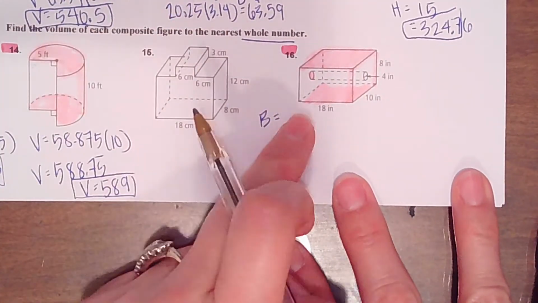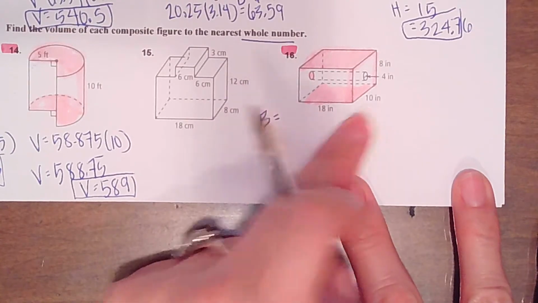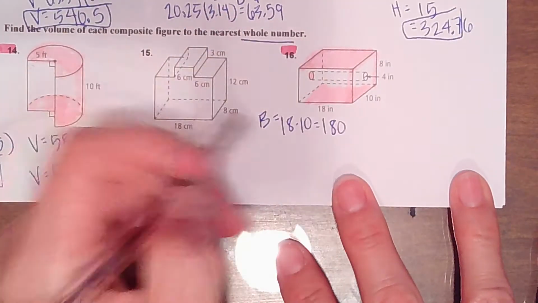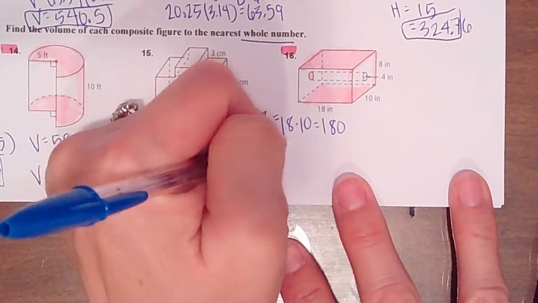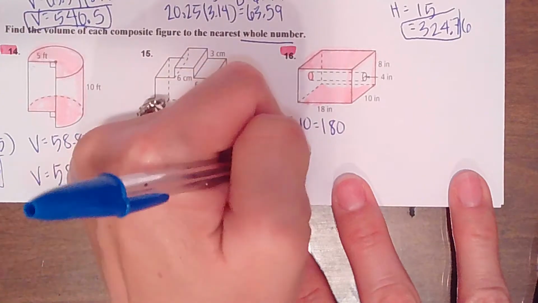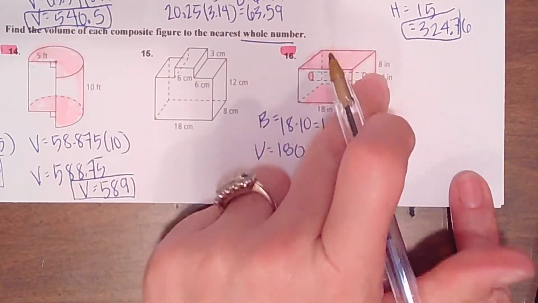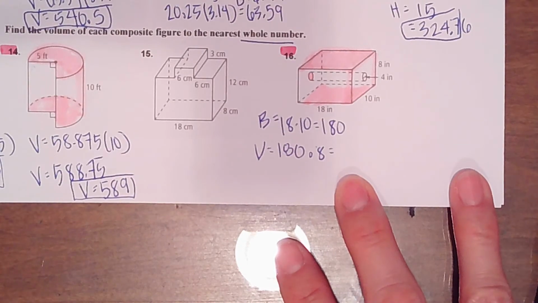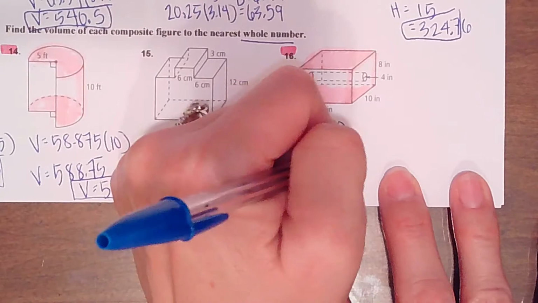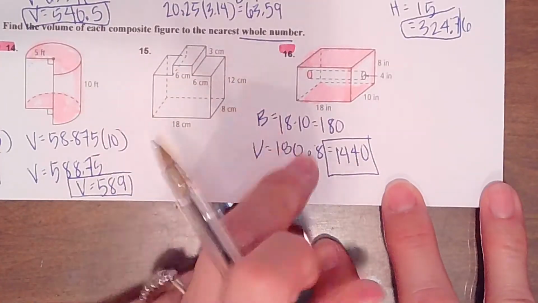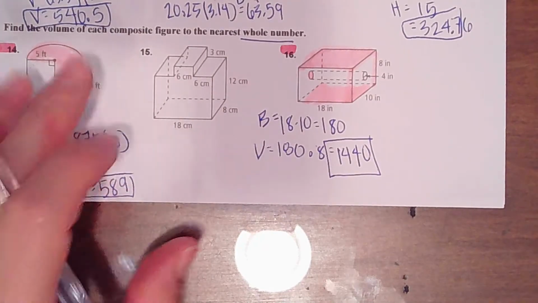We know that the area of the base is just 18 times 10, so that would give us 180, and then we have to multiply it by the height, so the volume is going to be equal to 180 times 8, which is the height, right? The distance between the two bases. That would give us 1,440. That's the volume of the whole rectangular prism.